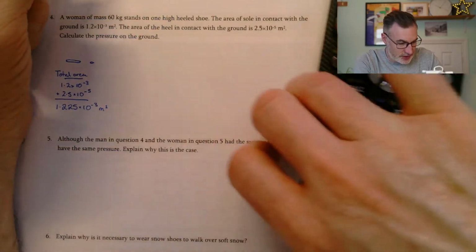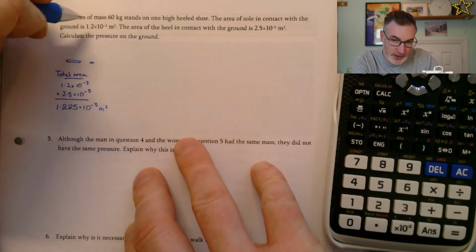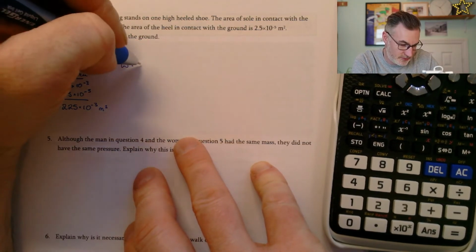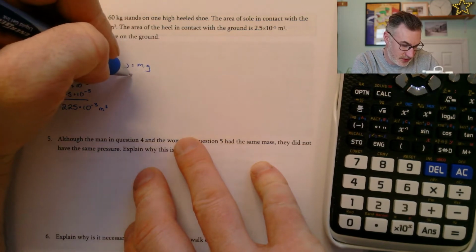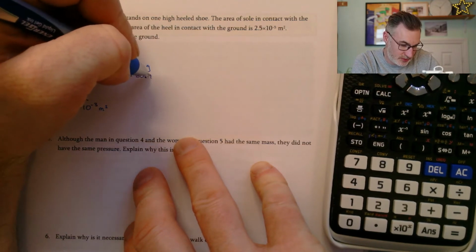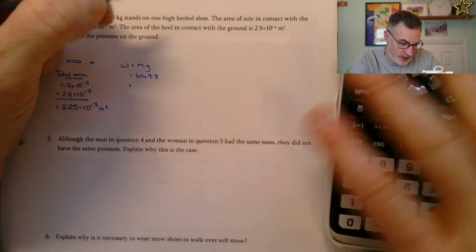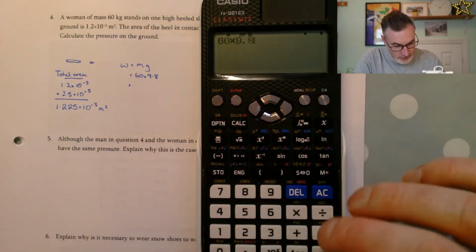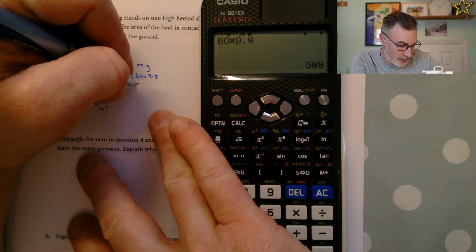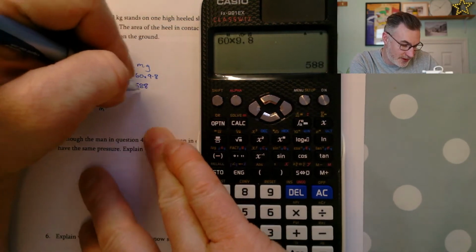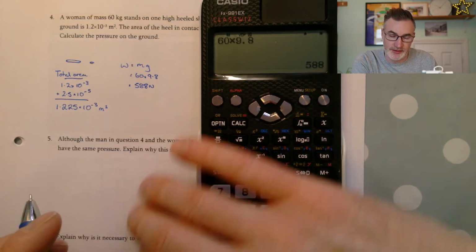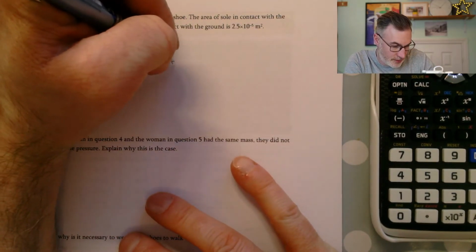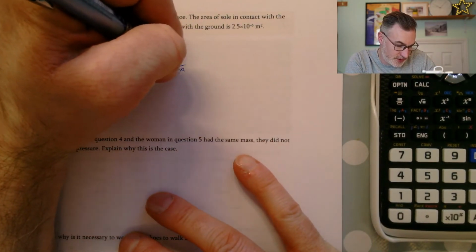And the woman has a mass of 60 kilograms, so her weight, force, is mg, 60 times 9.8, 588 newtons. Pressure is force over area.